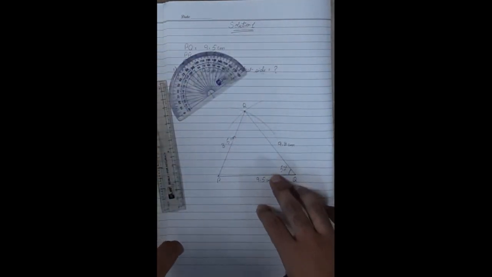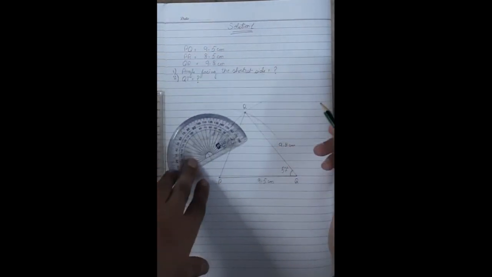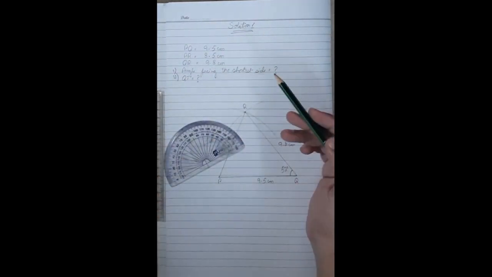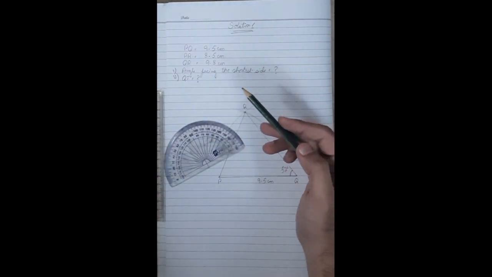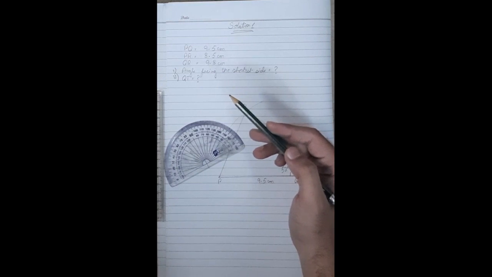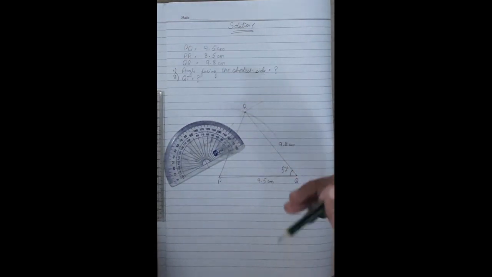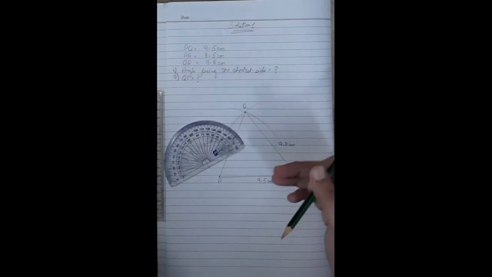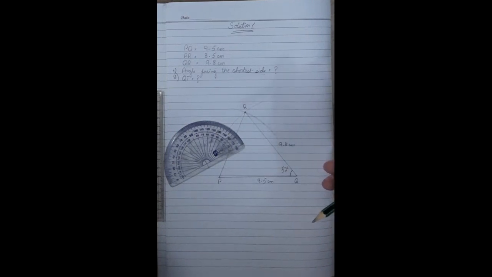After this, we need to draw T, and in the second question it was given that we need to construct the perpendicular bisector of QR and then extend it to cut PQ, and then they named the intersection as T.